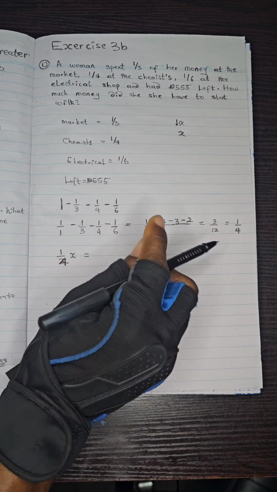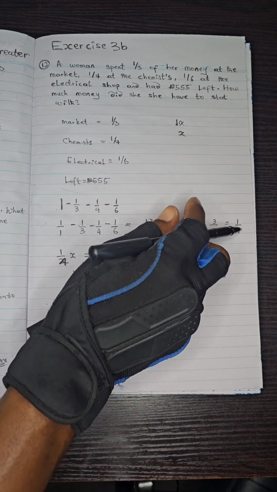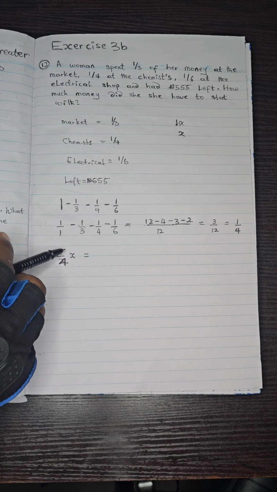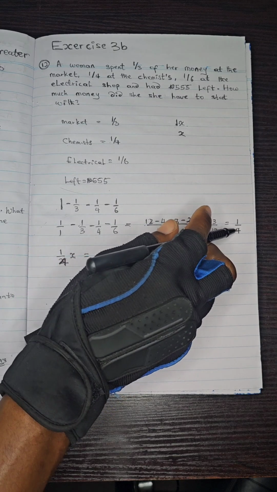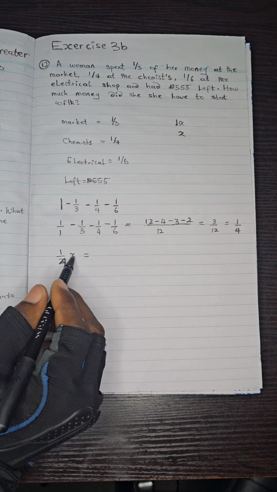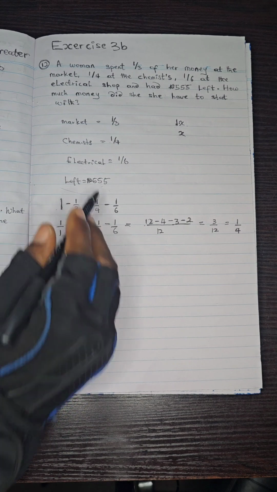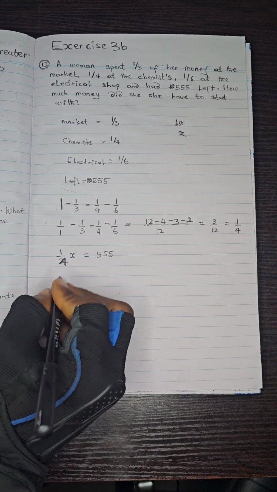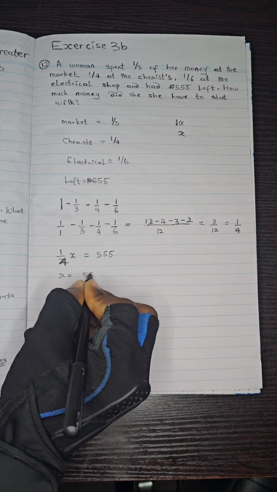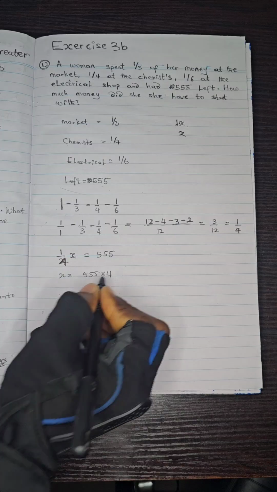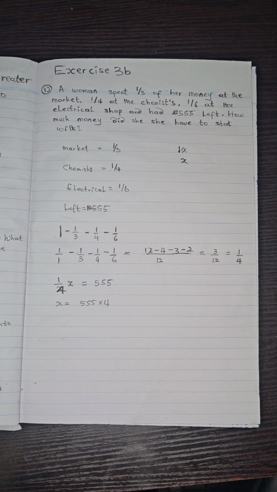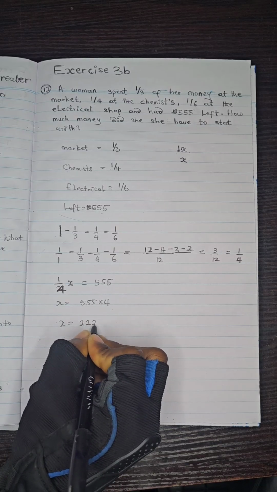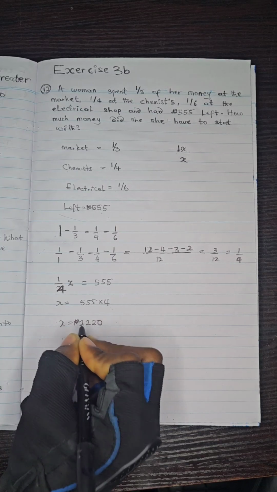1/4 of x. Remember, this is the remainder after she has finished spending, and we have been told that this remainder is 555. So we are now being told to look for the real number that she started with. So 1/4 of a certain number, which is x, is 555. So x is what we are now looking for. So x will now be 555 times 4. So x will now be 2220. Answer.